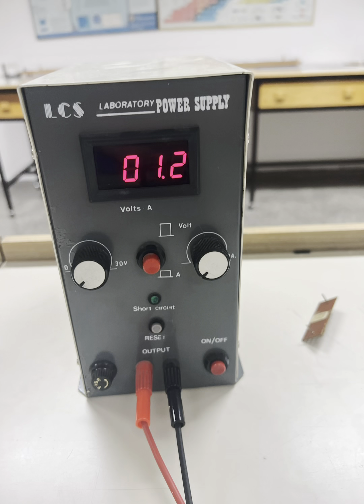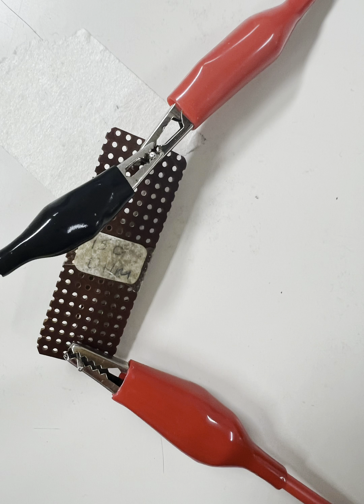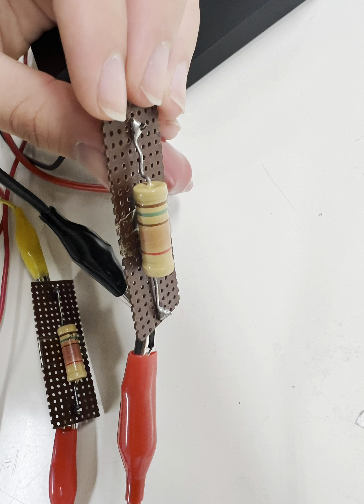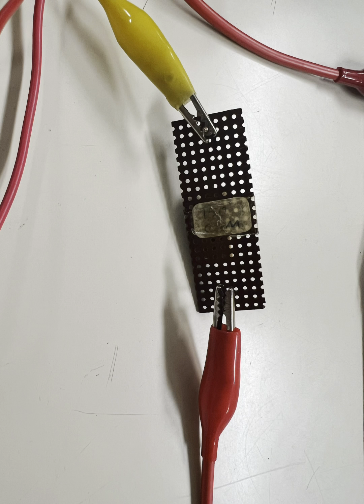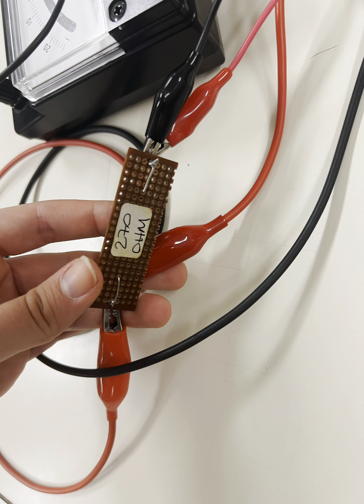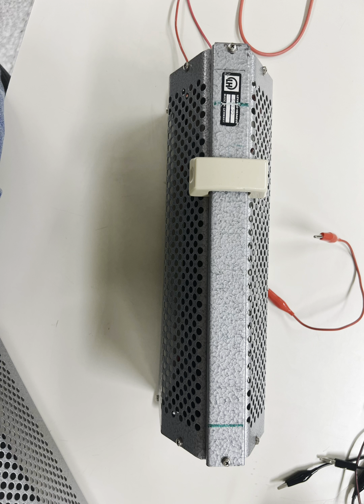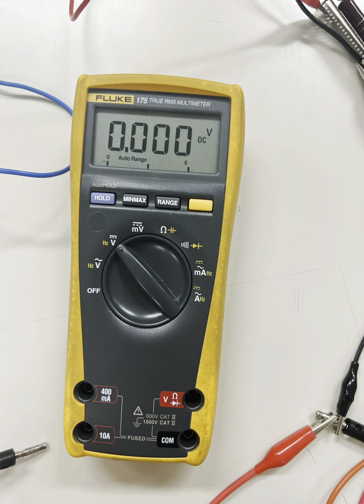Now, these are the equipment that I use in my experiment: a DC power supply, a galvanometer, a resistance with the magnitude of 150 ohm, another resistance with 150 ohm magnitude, a third resistance with the magnitude of 270 ohm, a rheostat, and a multimeter.